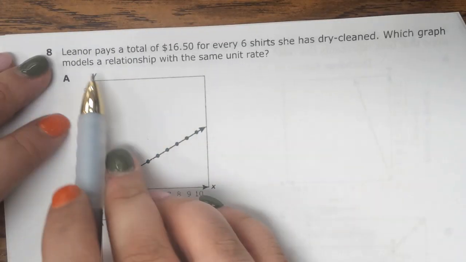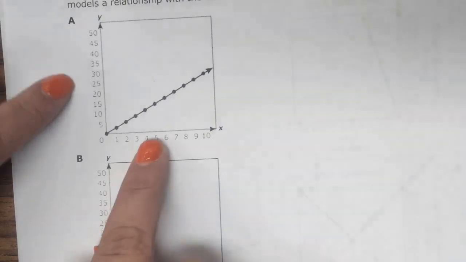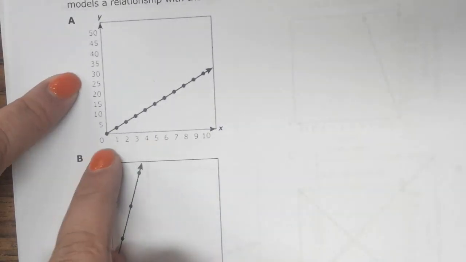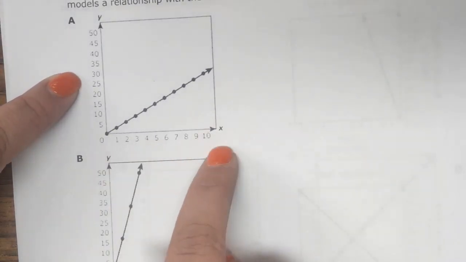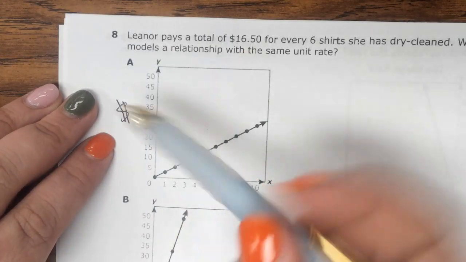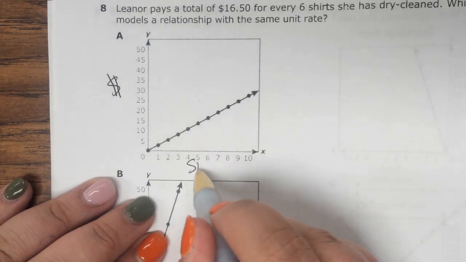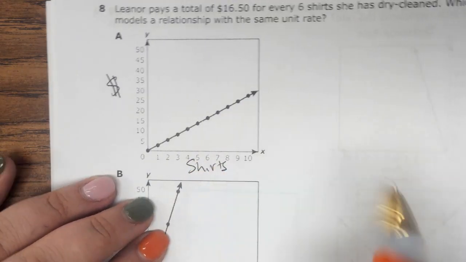Before I stop the video, I wanted to look at question 8 with you guys. This says that Leonard pays a total of $16.50 for every 6 shirts. The axes aren't actually labeled, but I do notice that the x-axis goes up to 10 and the y-axis goes up to 50. The number that's bigger is the dollars, so I'm going to assume that the y-axis is probably part of the bigger numbers. And the x-axis would be shirts representing the smaller numbers.